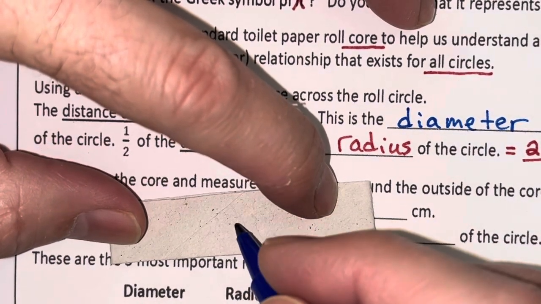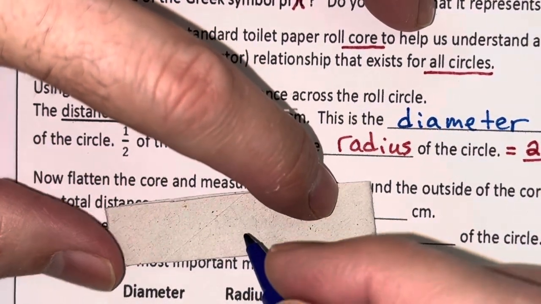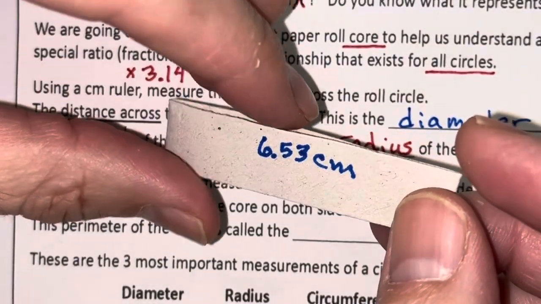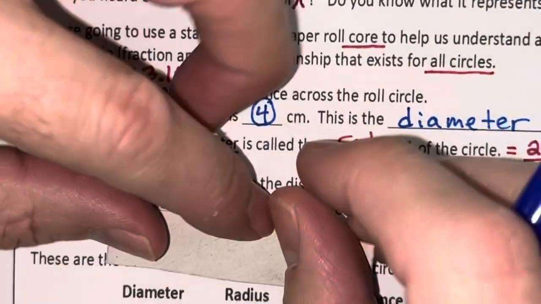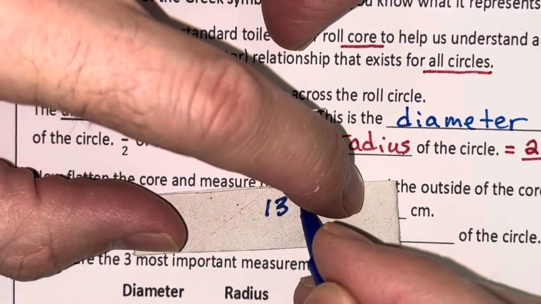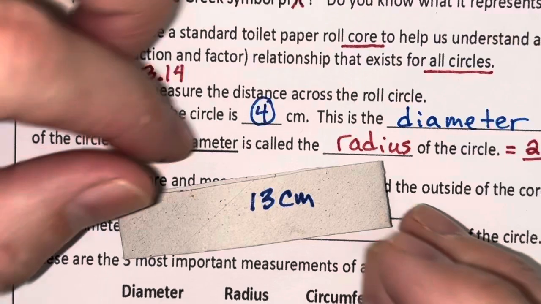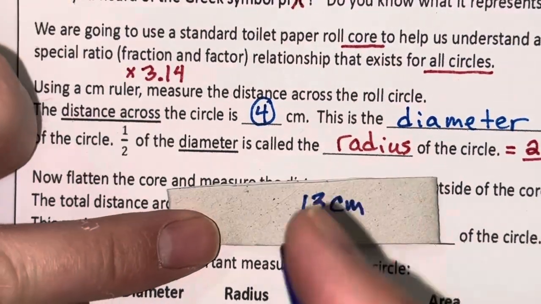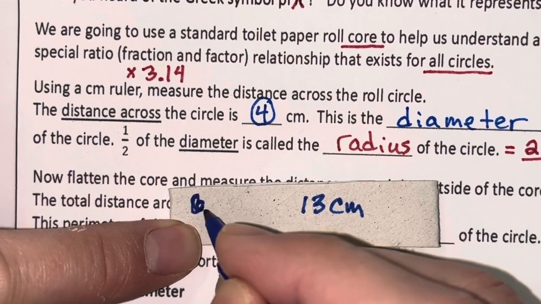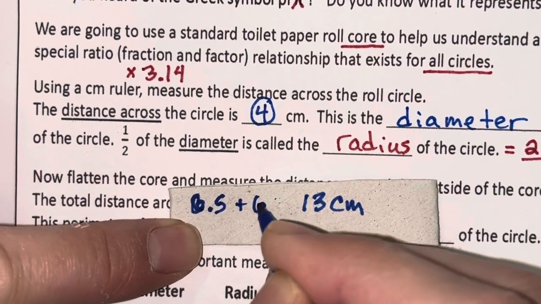So 6.5, that's going to give us, is that right? Let's see, I'm going to round that to 13, 6.5 to 6.5, that's going to give us 13 centimeters. So we got 6.5 plus 6.5.